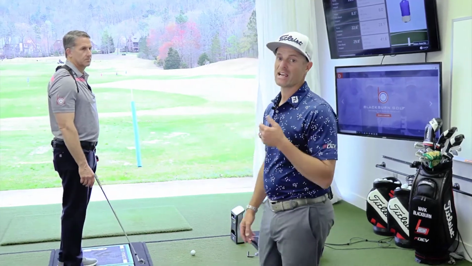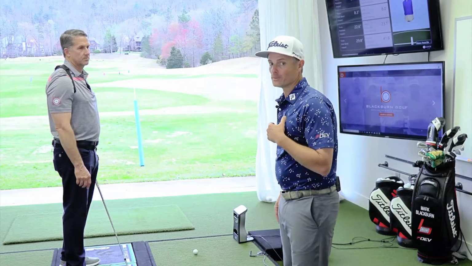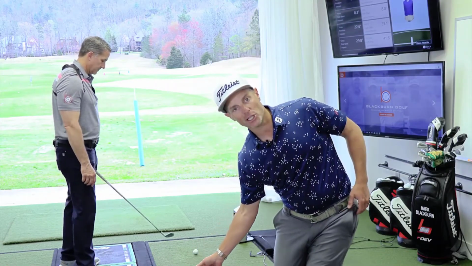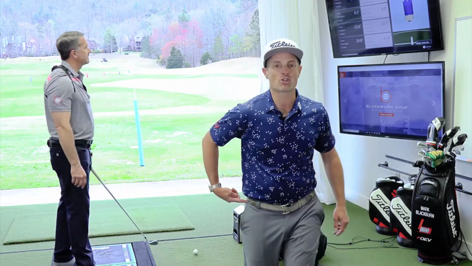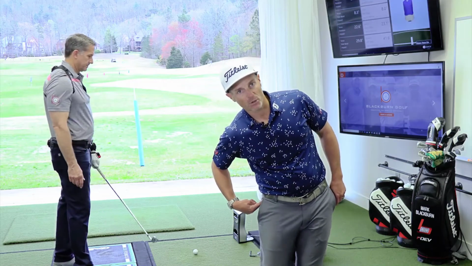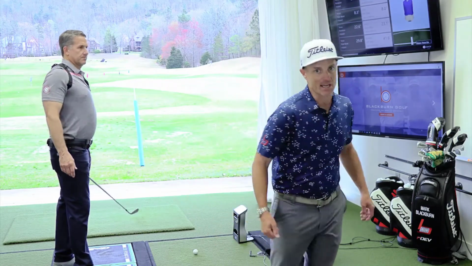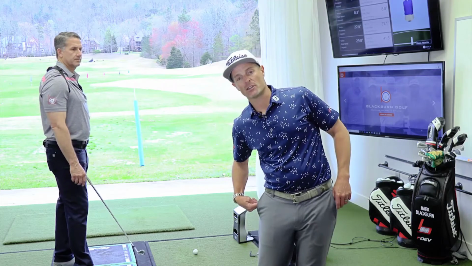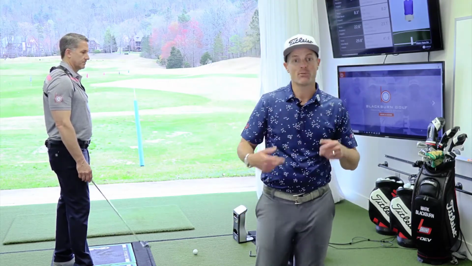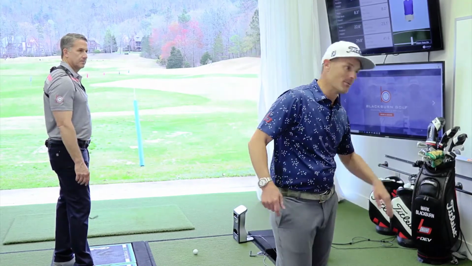So now what we're going to do is the complete opposite. We're going to try and create more of a fade, start left, and the focus is now going to be a little bit more on making sure that we're rotated, more in our posture, we're turning, and we're trying to make sure we have some trail side tilt with our pelvis. That's important, but we do want to rotate as hard as we can. If we get too much trail side tilt, now we're going to get stuck and can't get it to the left.